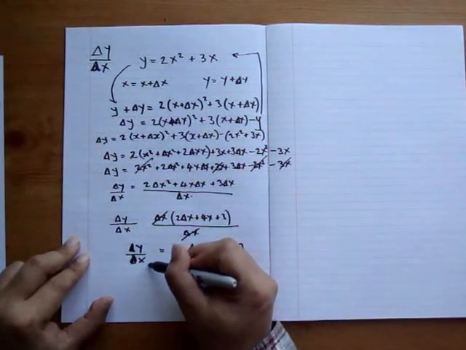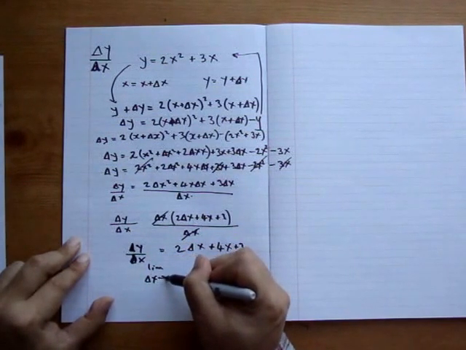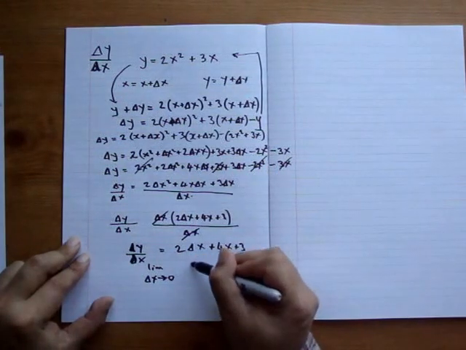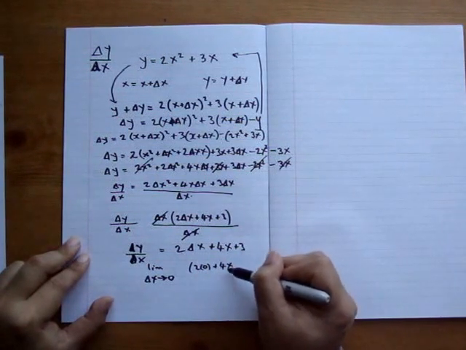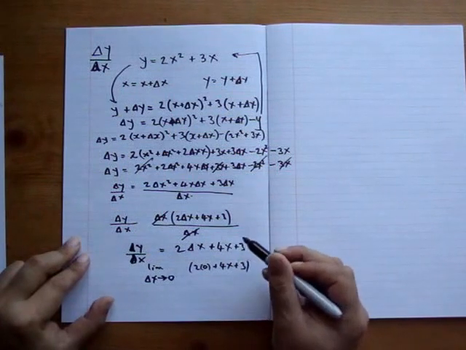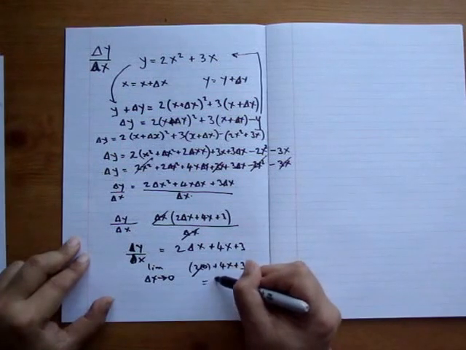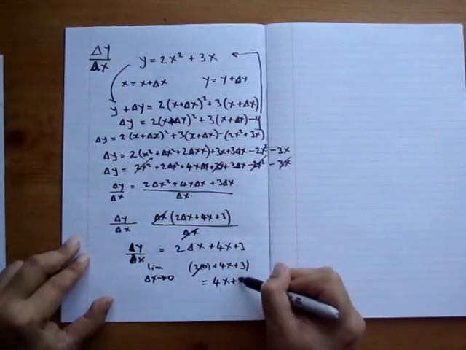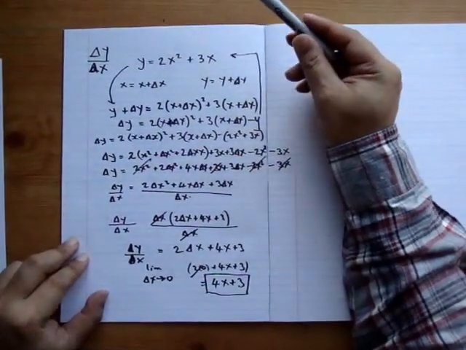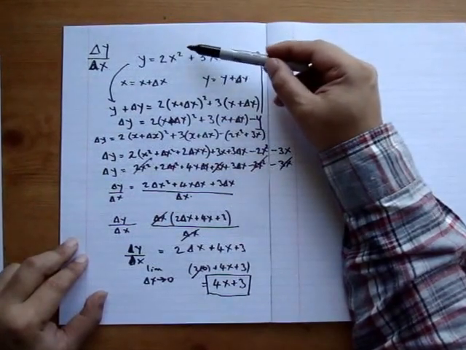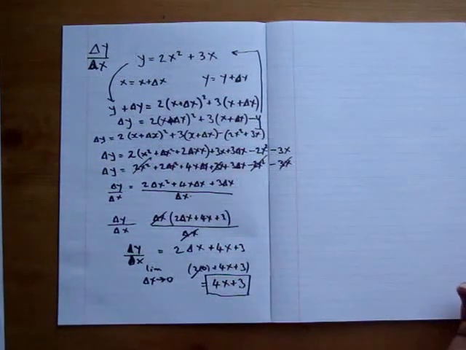And now if we apply the limit as delta x goes to 0, we get 2 times 0 plus 4x plus 3, which becomes 4x plus 3. So deriving from first principles, the derivative of y equals 2x squared plus 3x is 4x plus 3.